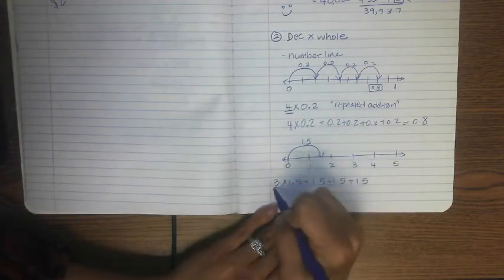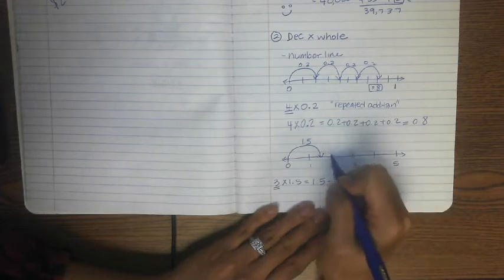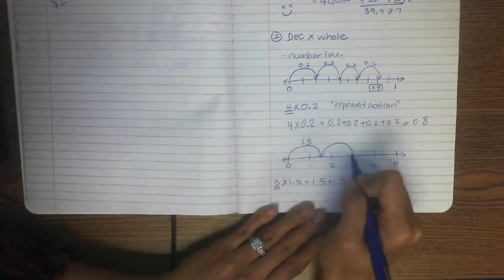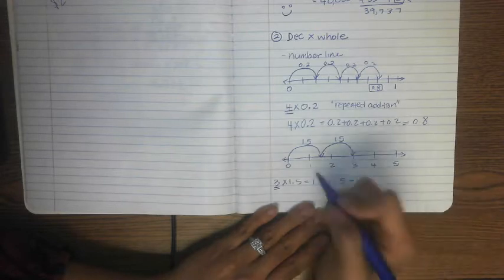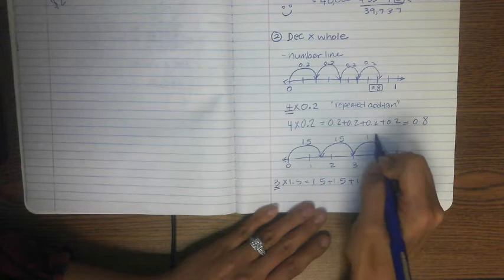But remember, this is 3 groups of a 1 and 5 tenths. So it needs to have 3 jumps, right? So then I'm going to have a 5 tenths and 1 whole. So that will be 3 for the next group. And I have to have one more. So 1 whole and a 5 tenths. So I'm going to go like this, which is 1 and 5 tenths.